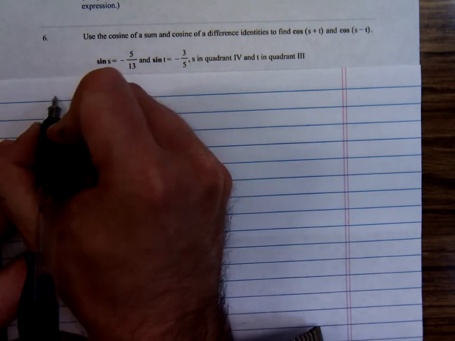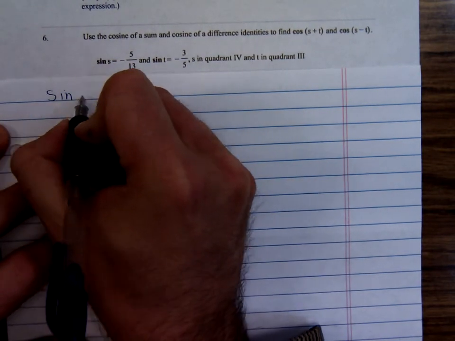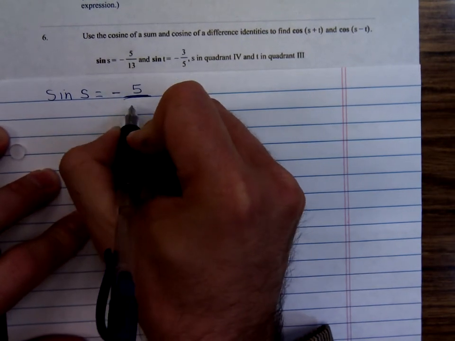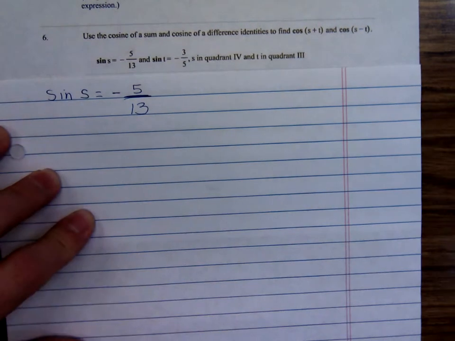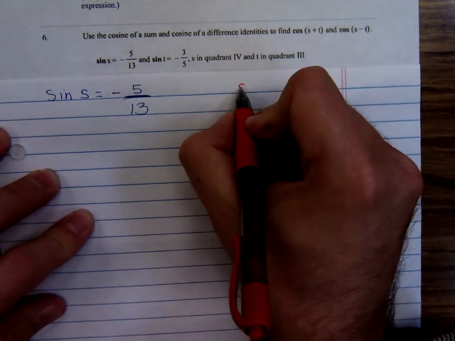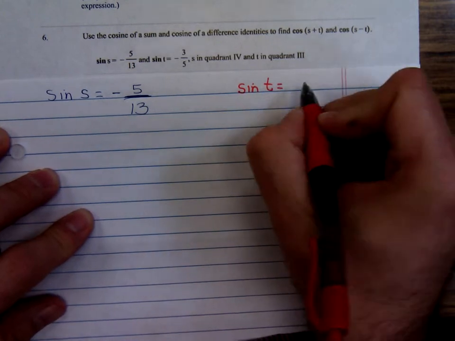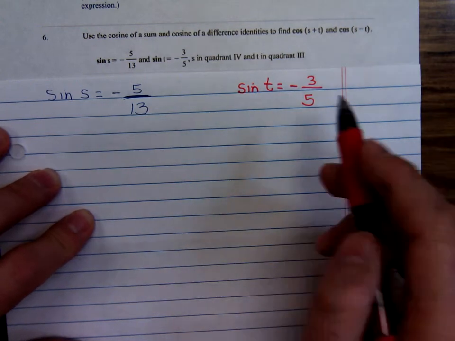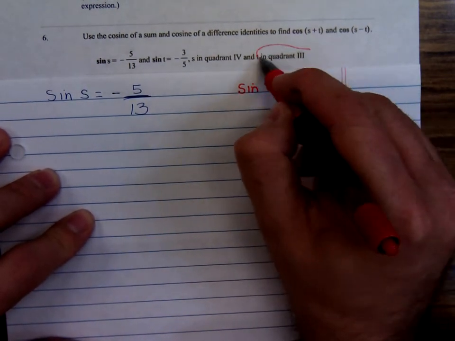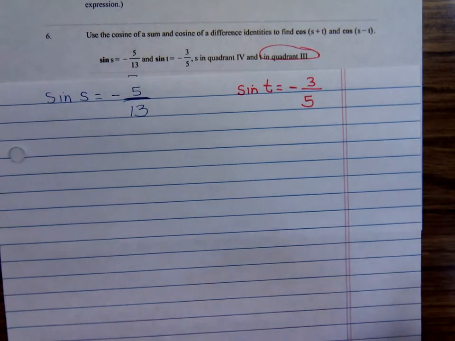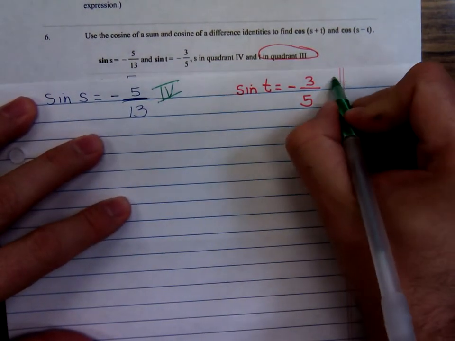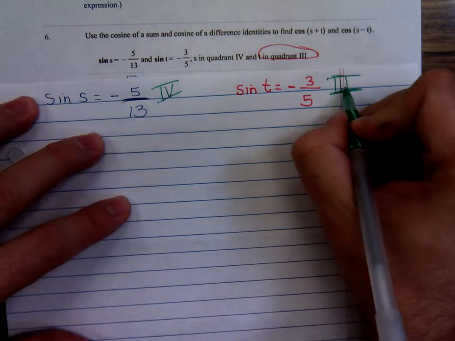It says sine s is negative 5 over 13, and sine t is negative 3 over 5. We're told that t is in quadrant 3 and s is in quadrant 4. So quadrant 4 over there, quadrant 3 here.